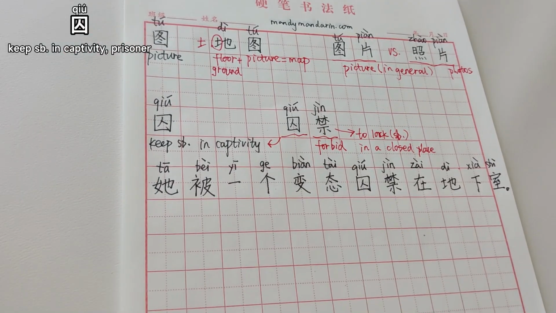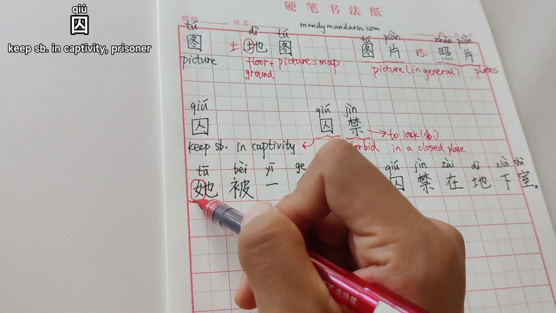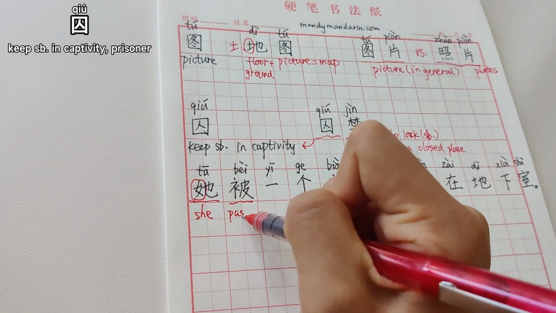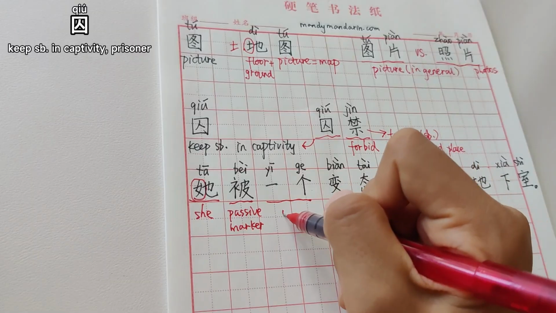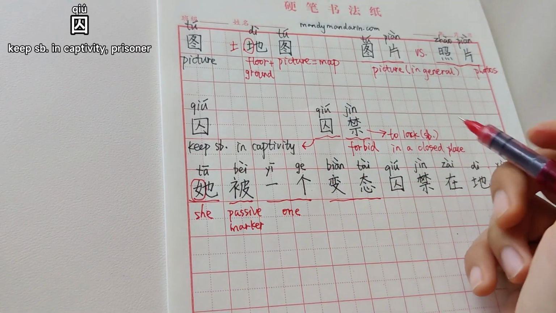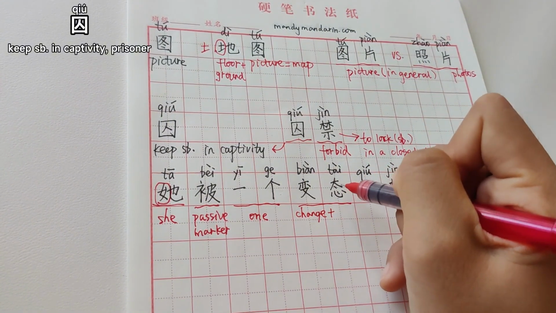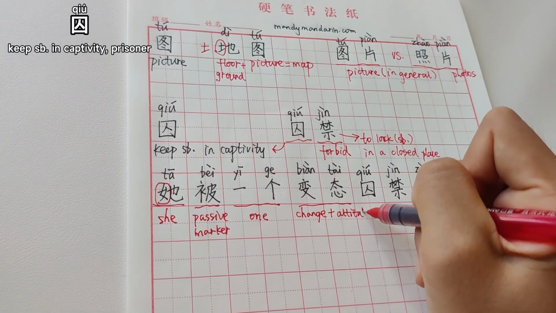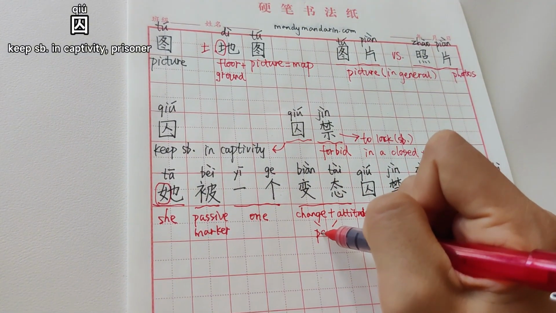Okay. Short sentence, sad story. Let's see. 她, we have a female radical. 她 is she. 被 is the passive marker. 一个, one. 变态, 变 could mean change, 态 could mean 态度, attitude. So what is change attitude? Well, it means pervert.